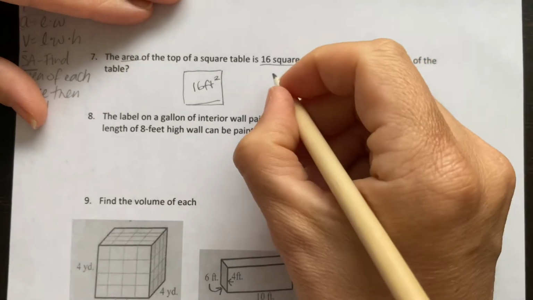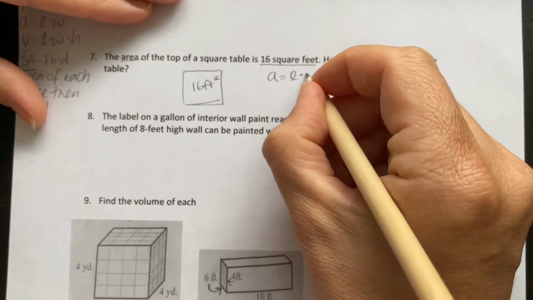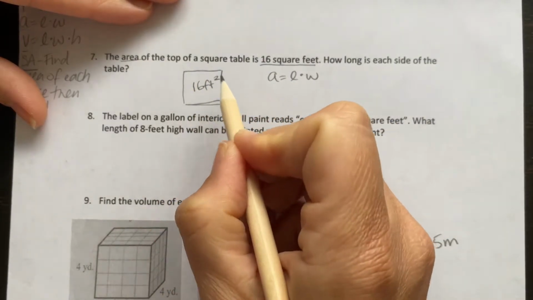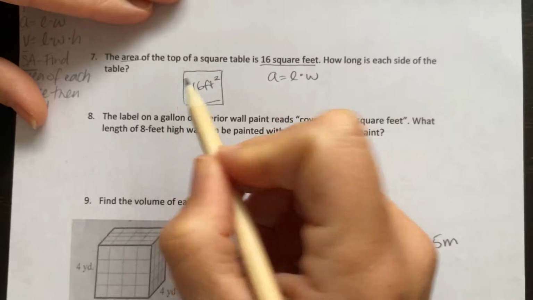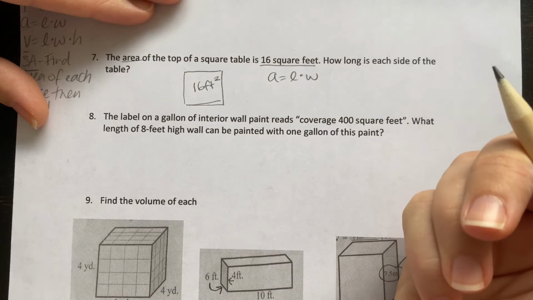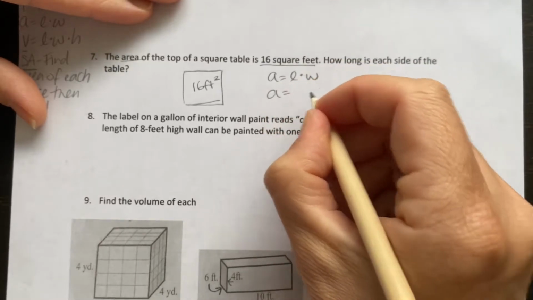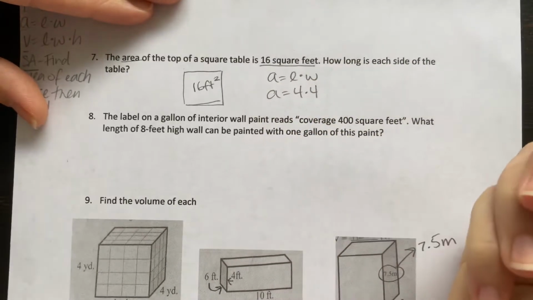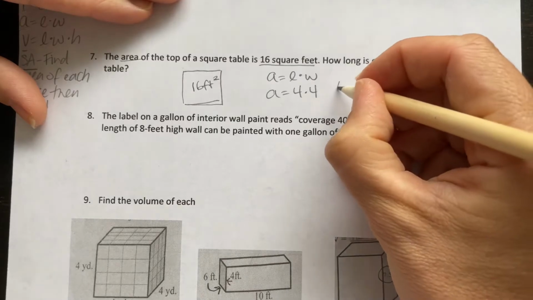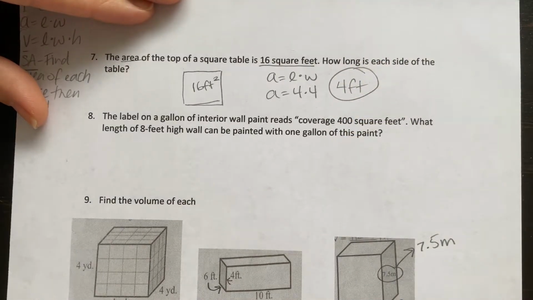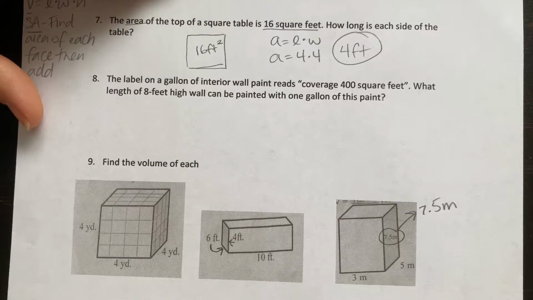So I know that area is length times width, and since it's a square, all of these sides are going to be equal. So what two numbers could I multiply together to make 16? Well, your only option would be 4 times 4. So the length of each side is going to be 4 feet. Okay, go ahead and see if you can figure out number 8.